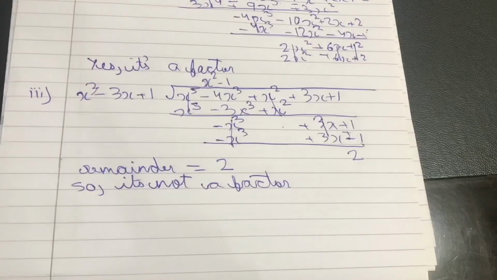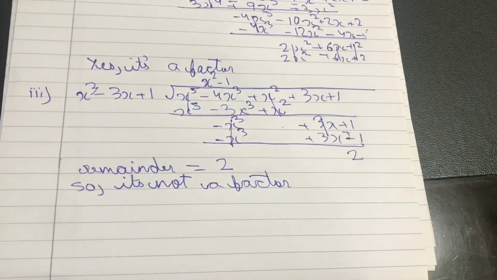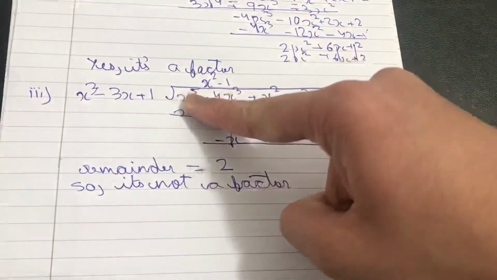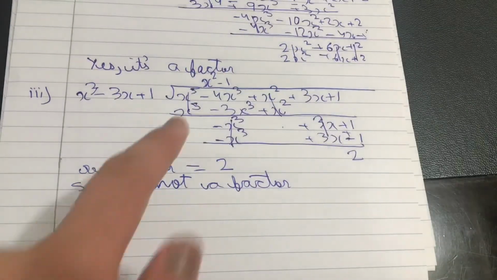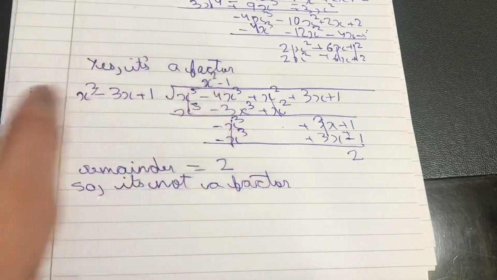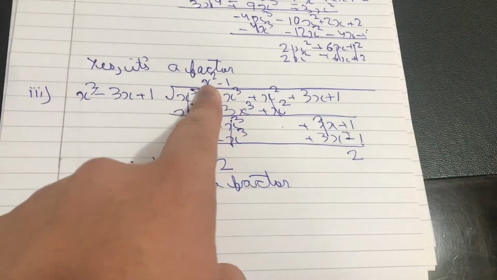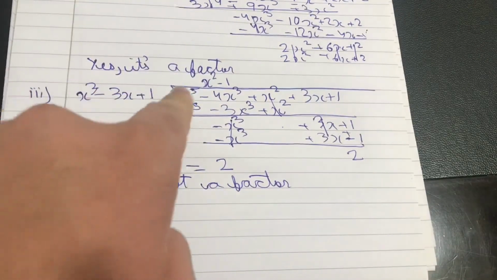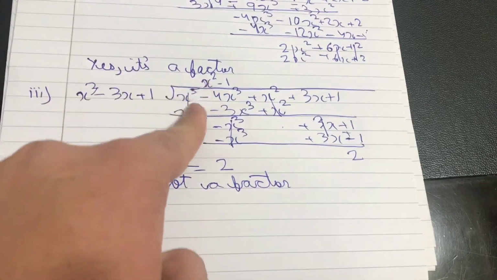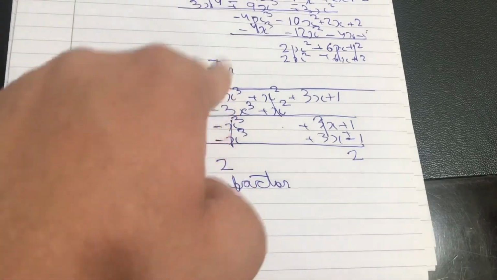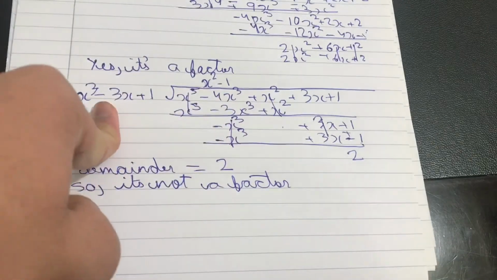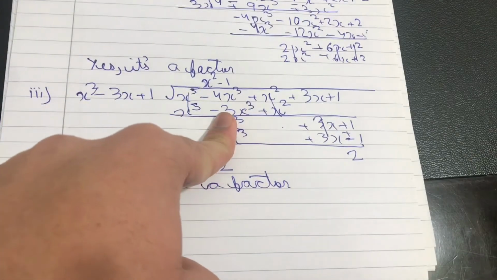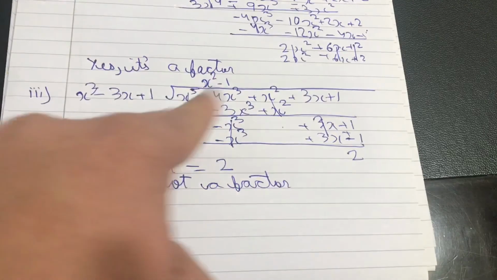So here we have x cube minus 3x plus 1 and x raised to 5 minus 4x cube plus x square plus 3x plus 1. So this is really simple. We do the same steps again. We take the first term here and the first term here and divide them. So here we get 5 minus 3, which is x square, and then we multiply it with the rest of the terms. So x raised to 2 into x raised to 3 is x raised to 5. So we put it here. Then x raised to 2 into minus 3x, minus 3x cube, x square into 1, so that's x square.